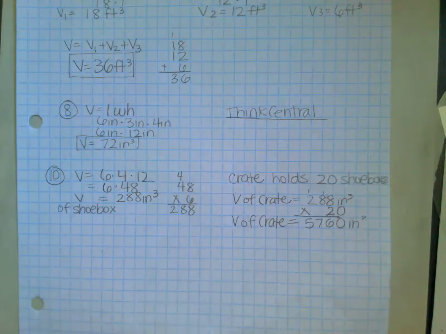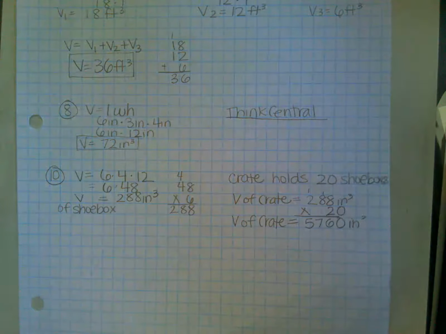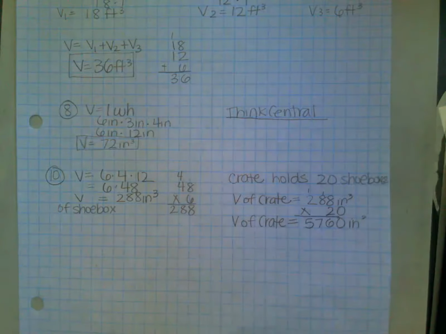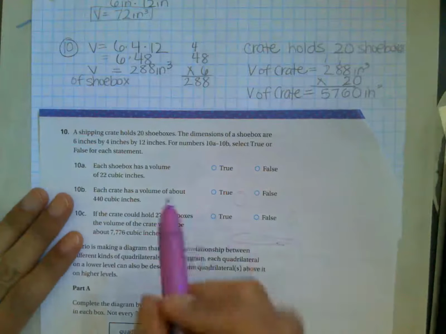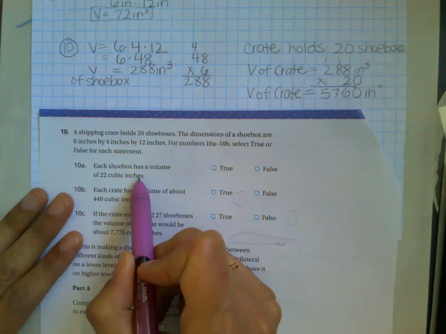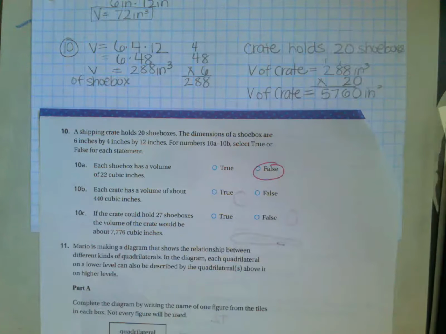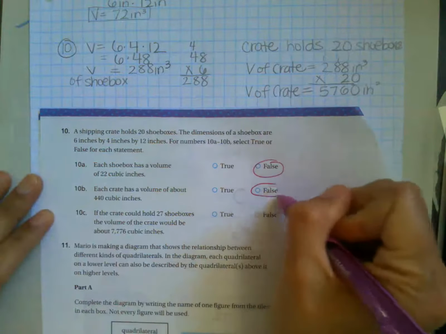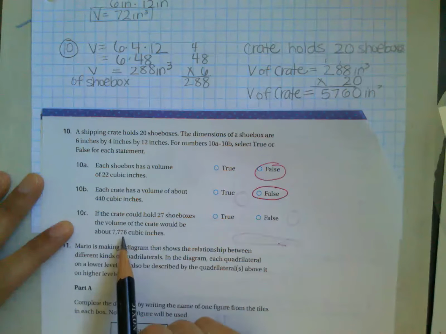So we can go through and answer our questions. Just need to find my pen here. All right, so let's do stuff like that so you can still see our work. Each shoebox has a volume of 22 cubic inches. No, it's completely wrong. Each crate has a volume of about 440 cubic inches. That's completely wrong. If the crate can hold 27 shoe boxes, the volume of the crate would be 7,776.